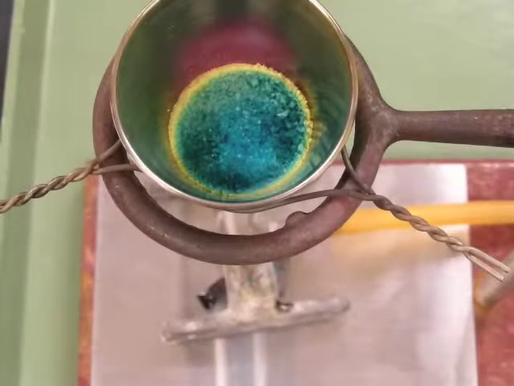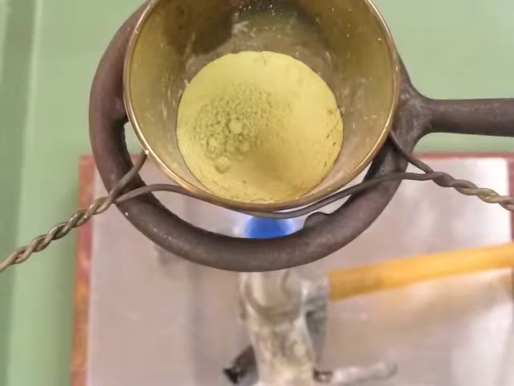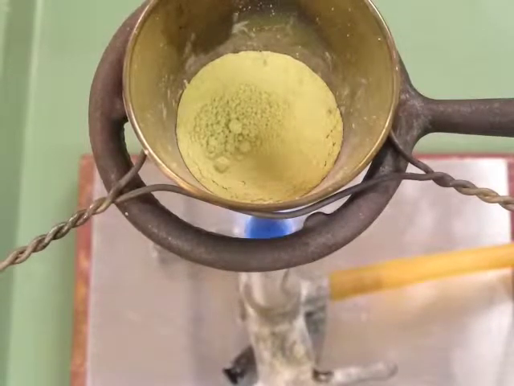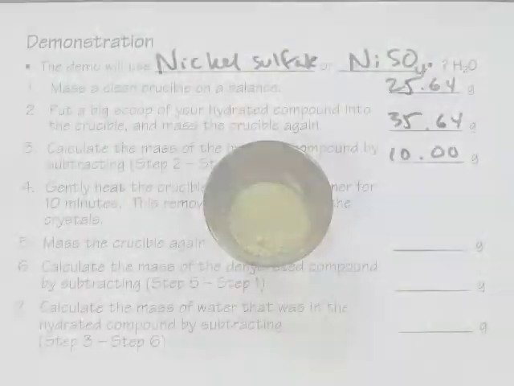So we'll let this one heat for a while until it completely loses all of its water, and then we'll weigh it again. Okay, you can see that the color has pretty much completely changed because the water in this substance has all evaporated, leaving behind the dehydrated compound nickel sulfate. The next thing I'll do is I'll reweigh this, and then we'll do some calculations.